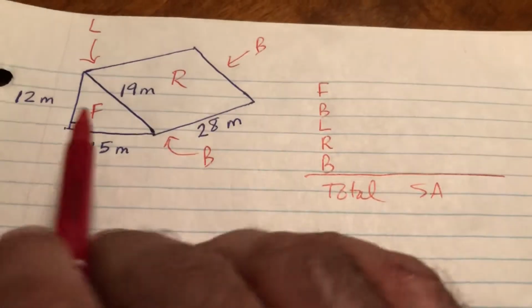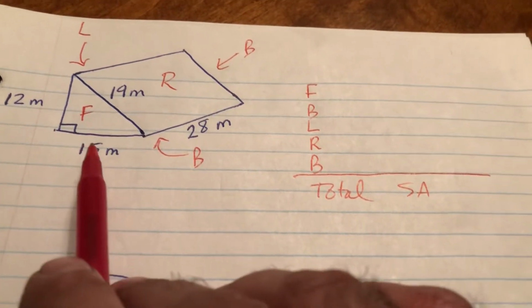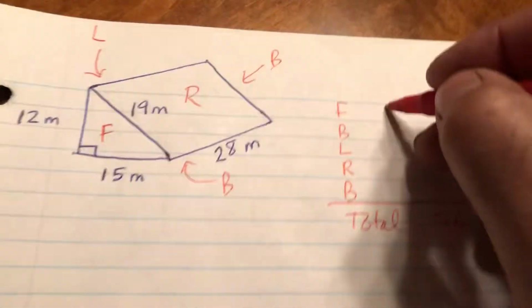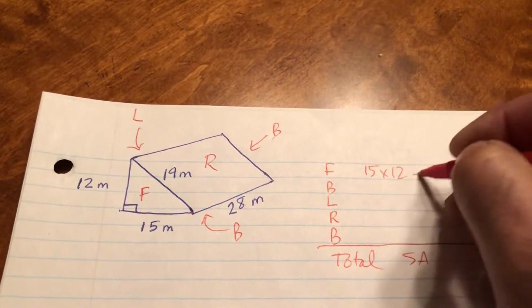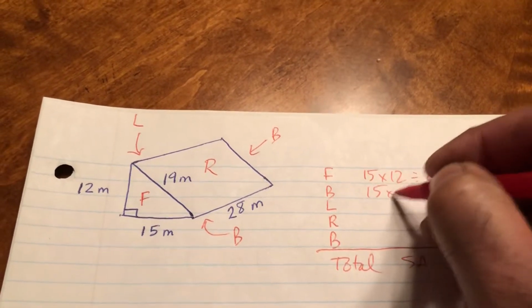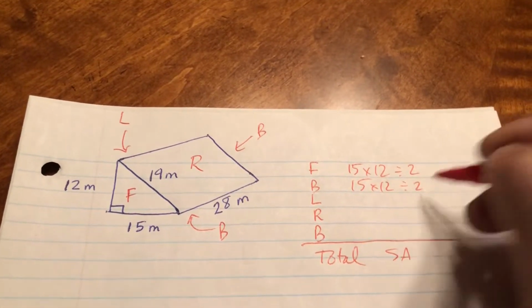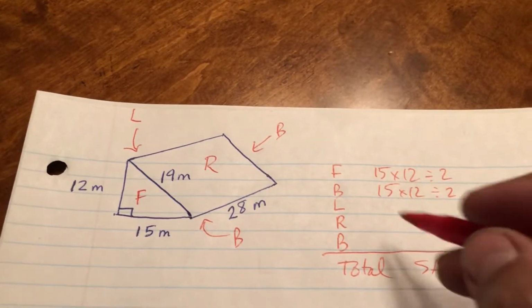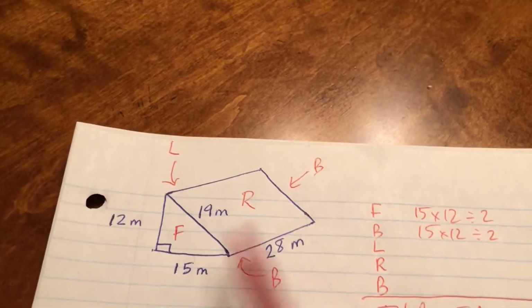Once again, triangles, front and back are twins. Base times height, divided by 2. So 15 times 12 divided by 2, same for the back. The left and the right are not the same, so we have to do these individually.